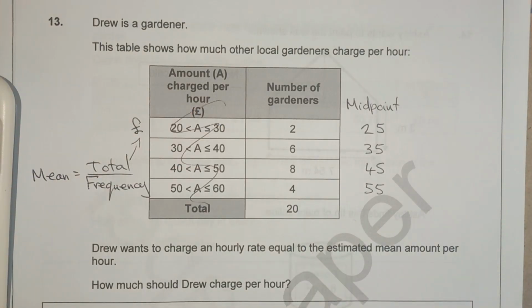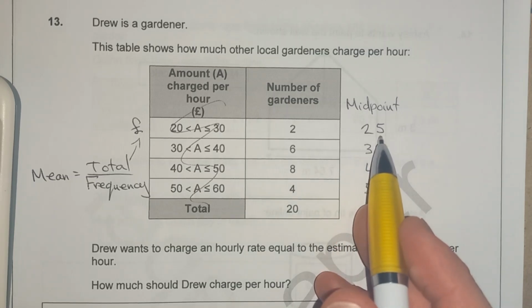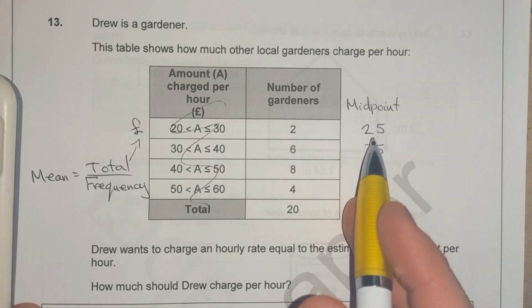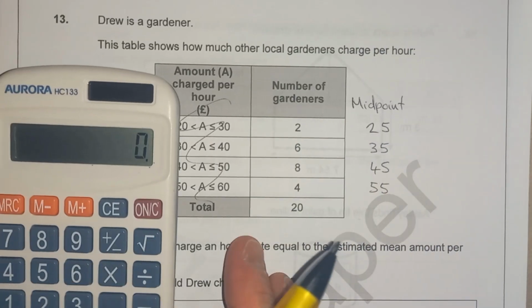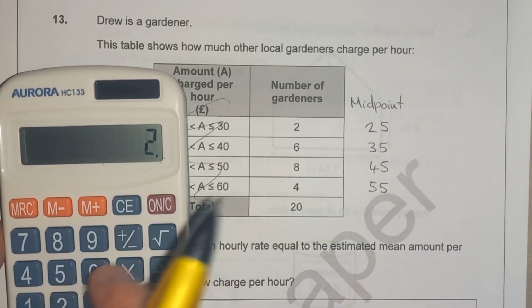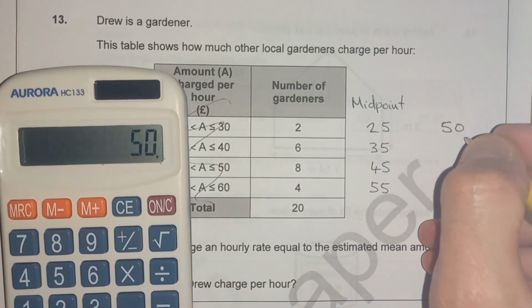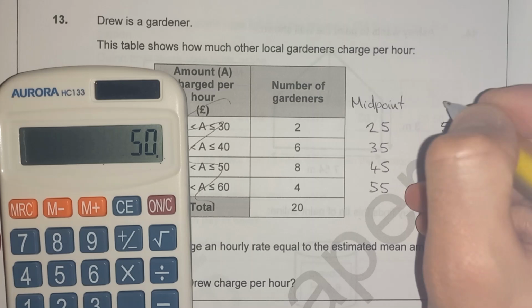So we've got to work out what the total amount is. Well, we know that the midpoint is £25, and there's 2 gardeners charging £25. So for this range, we want 2 times 25, £50.